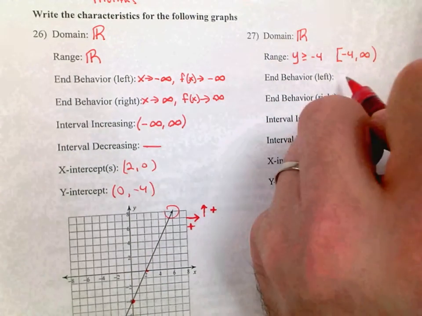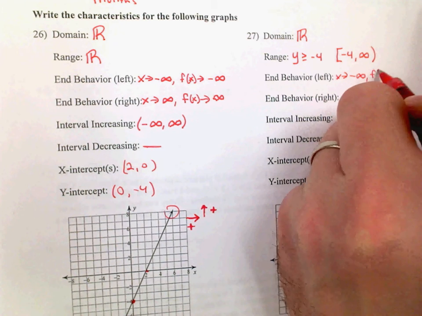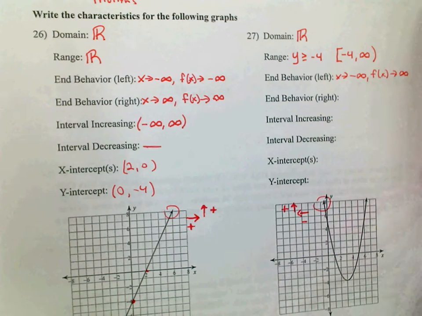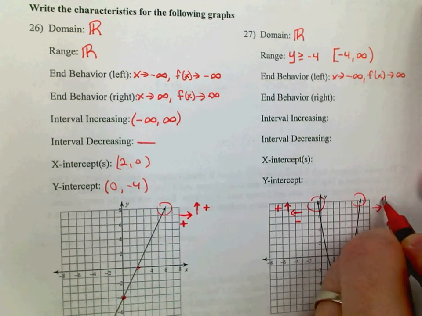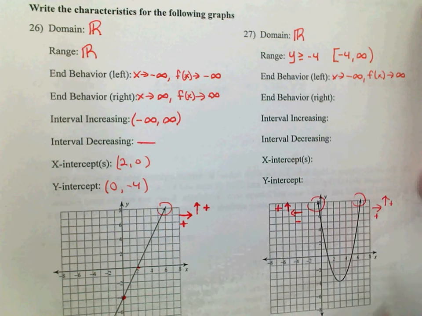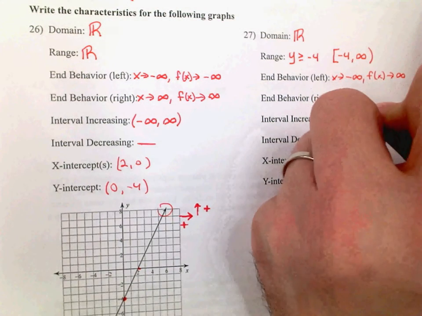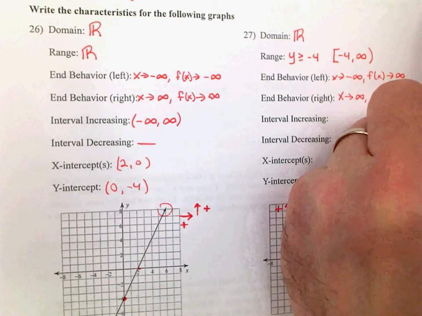So the left side will be x approaches negative infinity, and f of x approaches positive infinity. And then on the right side, you have a right arrow and an up arrow. It's going right and up. Both of those are positive. So the right side end behavior is going to be x approaches positive infinity when f of x also approaches positive infinity.